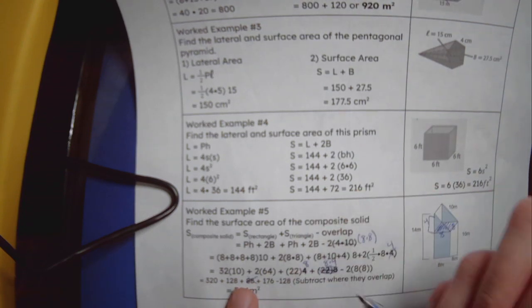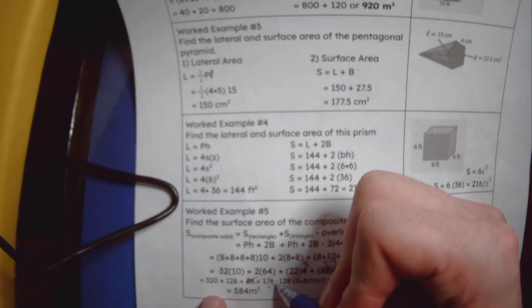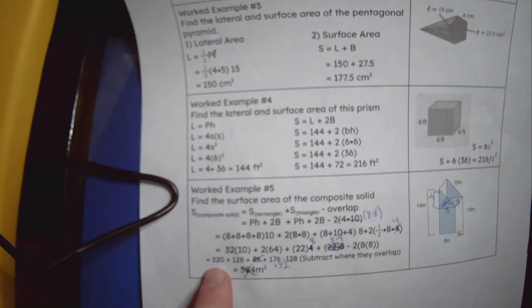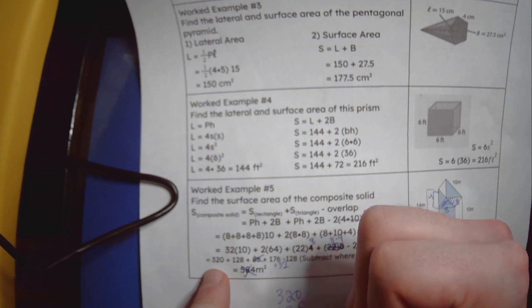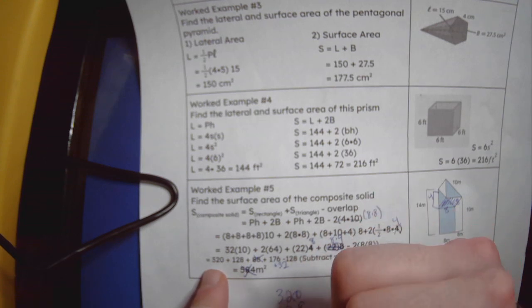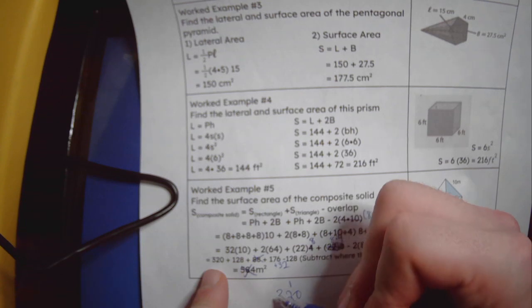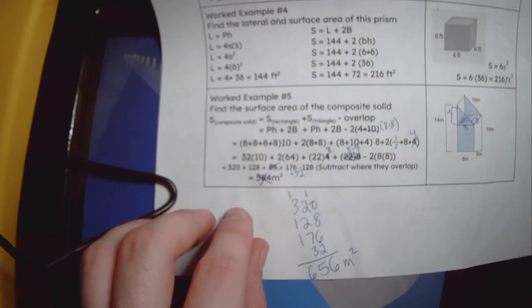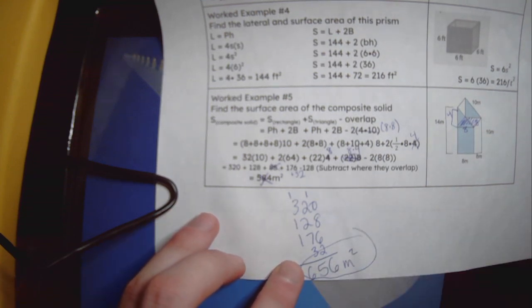It shouldn't be that. This should be 176 plus 32. So this number is also wrong down here, I suspect. Okay, so those guys cancel. So 320, 128, 176, 32, 5, 12, 15. So the surface area is really 656 meters squared of our composite solid. Sorry about that. I'm going to do some quick math to fix that.